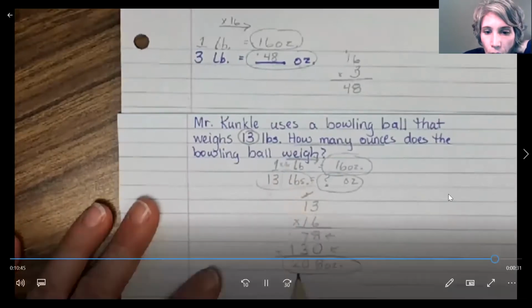So that's how we solve those problems. If you make sure to use that measurement conversion chart and go ahead and line up what you know above what you're trying to find out, circle what you're trying to figure out, draw your arrow over, and then do the math, you can convert ounces to pounds, pounds to ounces, maybe even pounds to tons, and see how big things are.